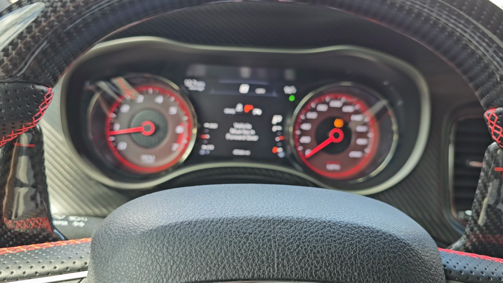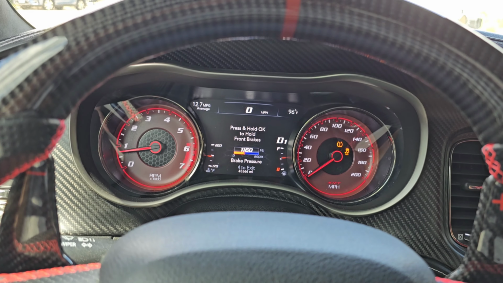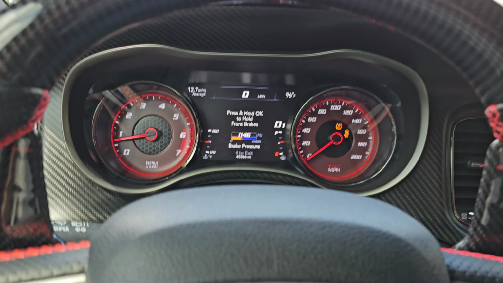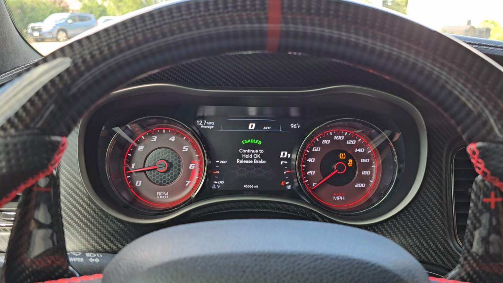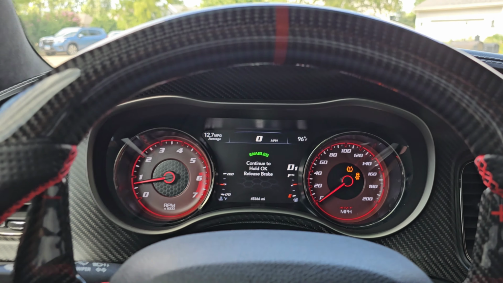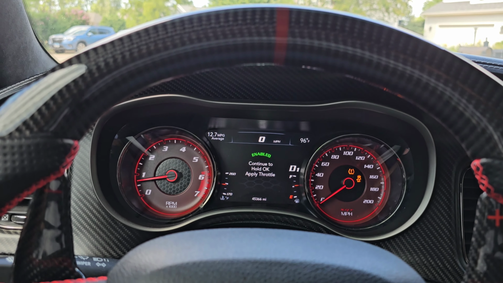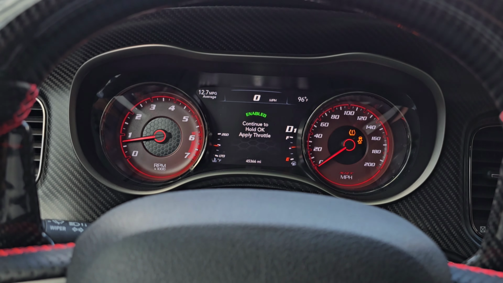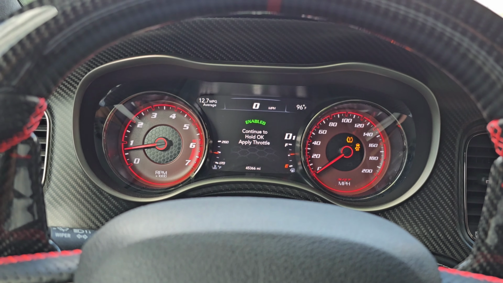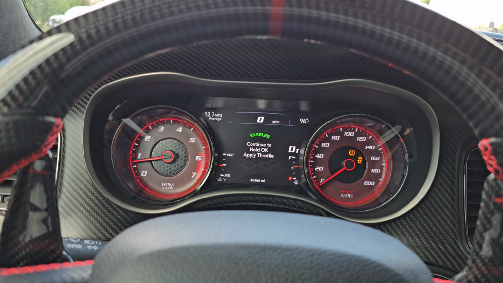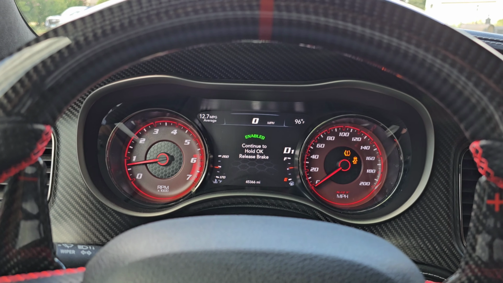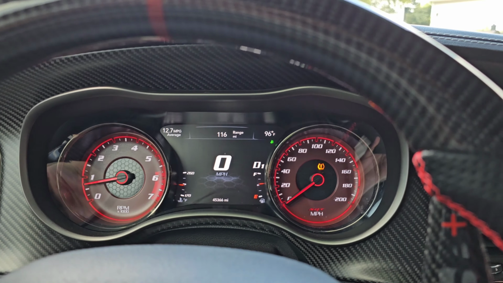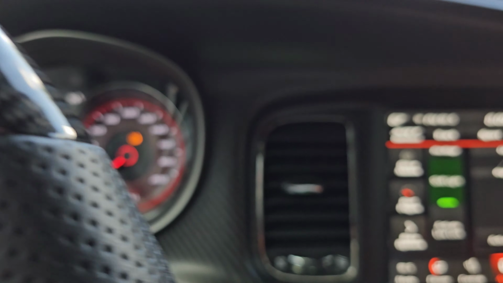So activate line lock, and apply brake pressure, move forward gear. Look at that. And you click the OK button, and then you release the brake. It brakes itself, so it uses the front brake, and then you just press on the throttle hard and it will do a burnout. Super cool feature to heat up your tires. So yeah, line lock is incredible. You got to try it once or twice.